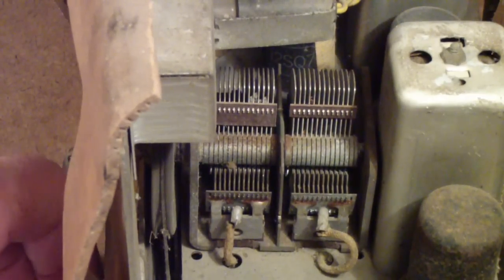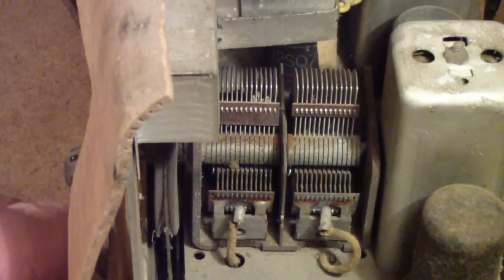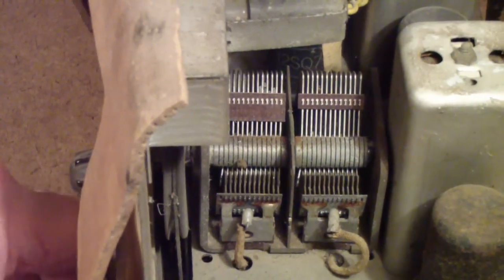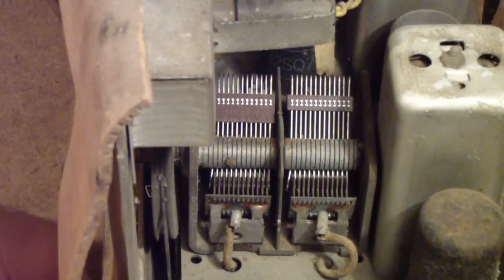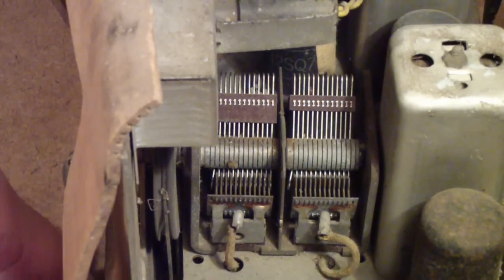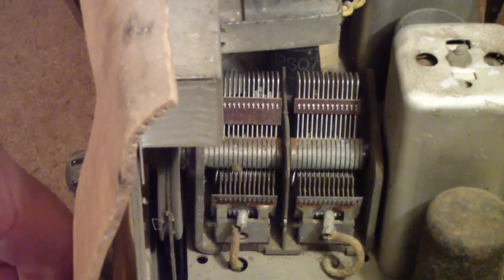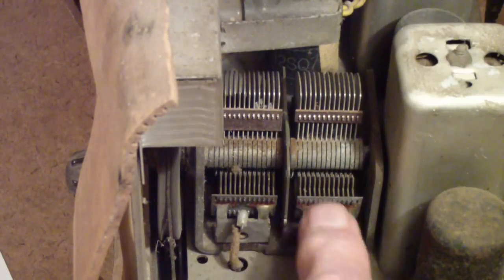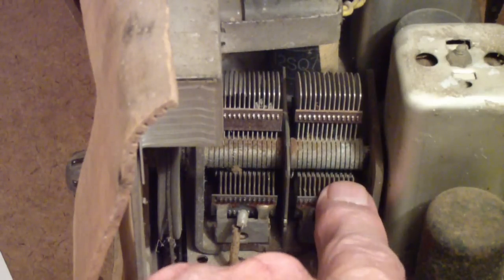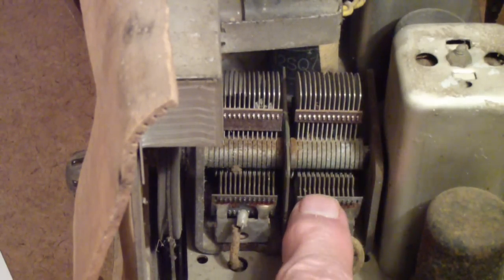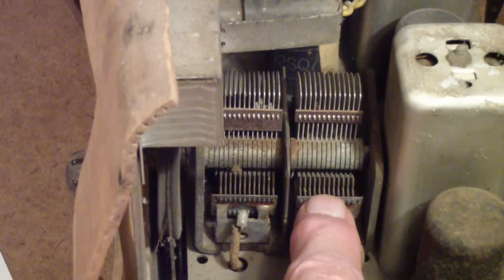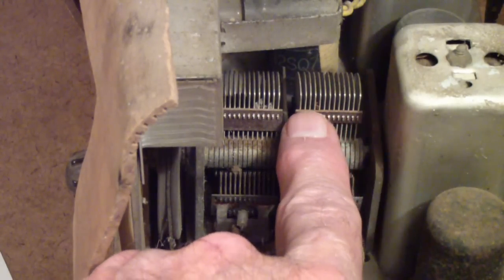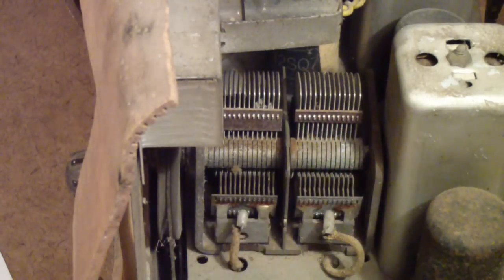So you may notice that as I turn the tuning knob on this radio, this capacitor meshes. Now, this particular capacitor is a typical tuning capacitor. You'll notice that it consists of a set of plates at the bottom. Those are usually called the stator for stationary, and the rotor, which is a set of plates that rotate.